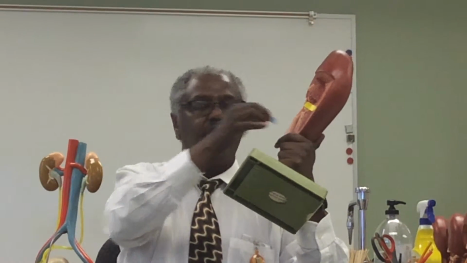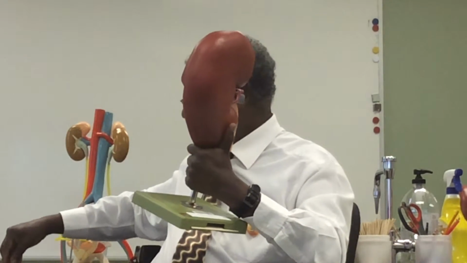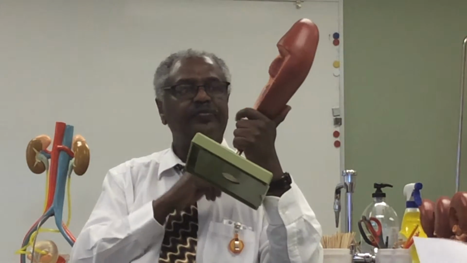Okay? You good? Okay. So now let us go into the cavities. At the very tip of every single pyramid, this area is called the renal papilla, and it's going to be labeled just like that. That is the very first cavity where urine collects as it is made in the nephrons.